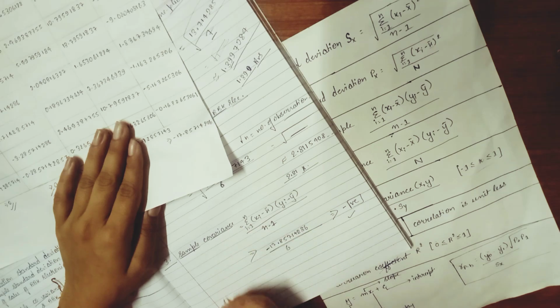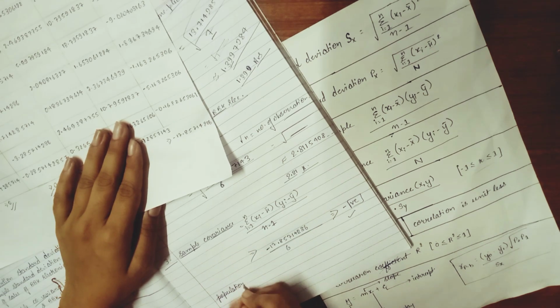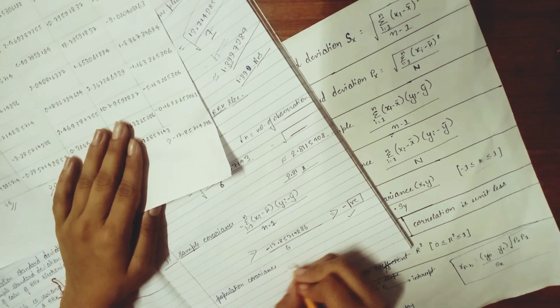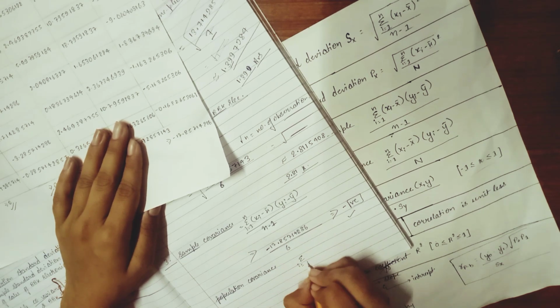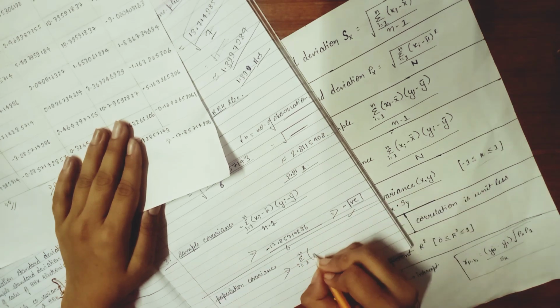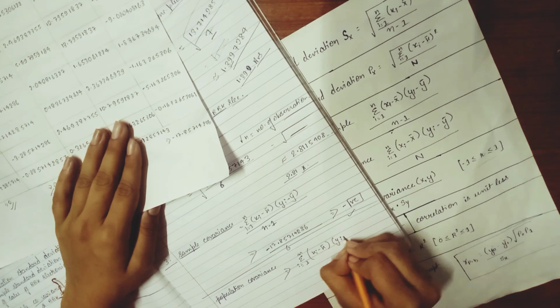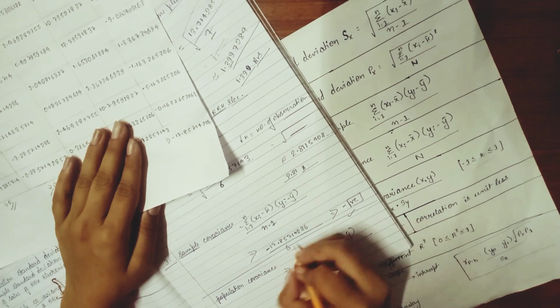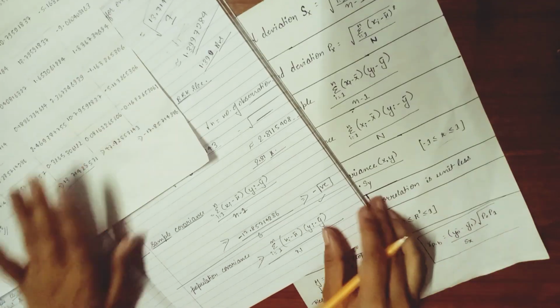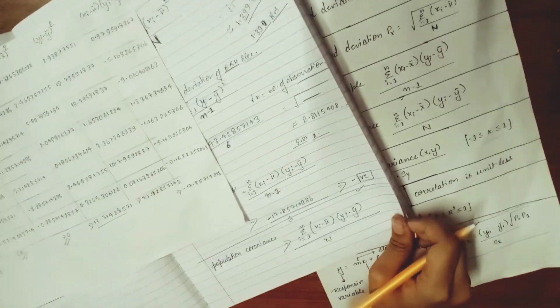Instead of having sample covariance, if we were supposed to find population covariance, the only difference would be in the denominator section. For population covariance, the numerator remains the same, that is xi minus x bar, yi minus y bar, and instead of writing n minus 1 we will write n, that is the actual number of observations.